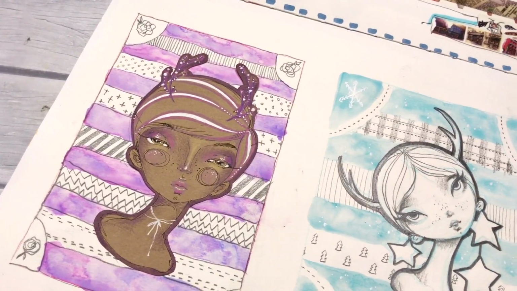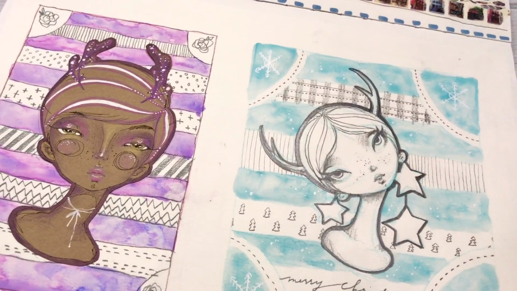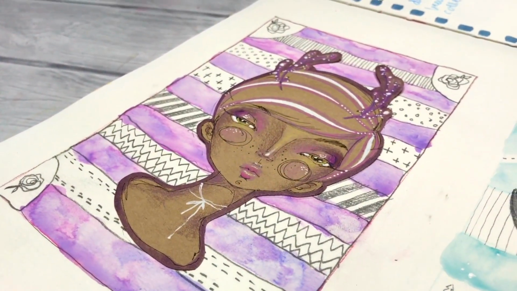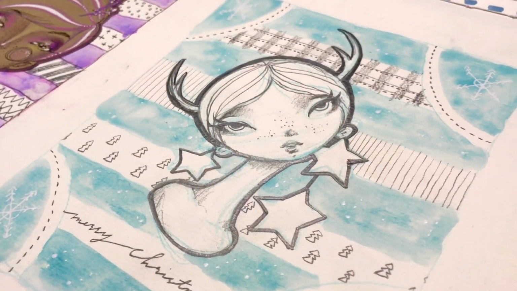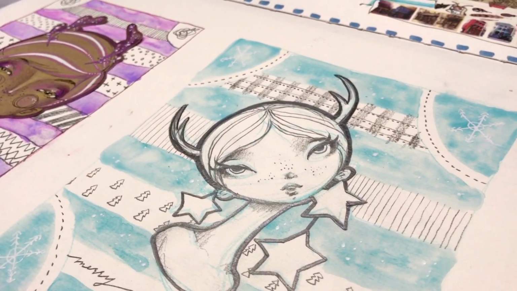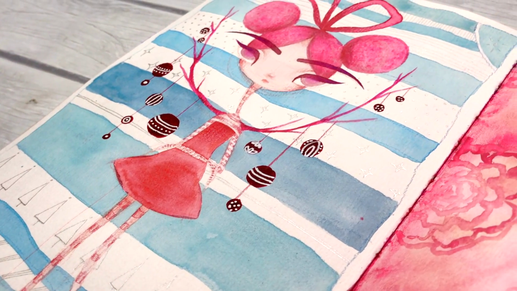Here are some examples of other ones that I've done just to show you that it does kind of work for bunches of different things. I like using watercolor because I think that gives its own really interesting and unique texture, but please feel free to take this idea and do whatever you will with it.